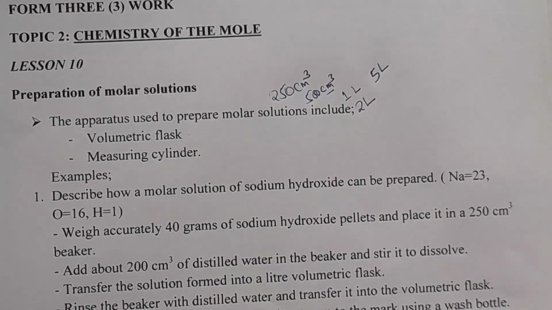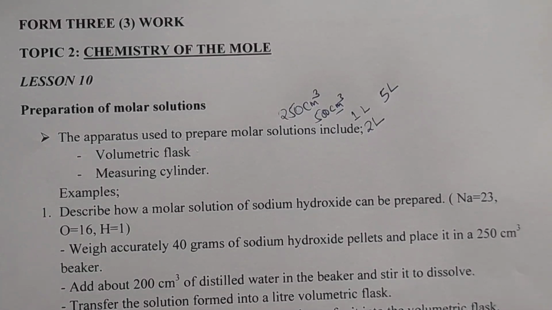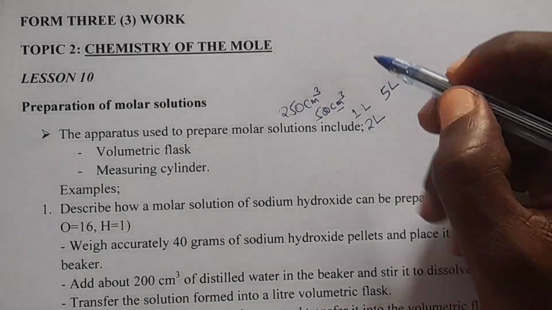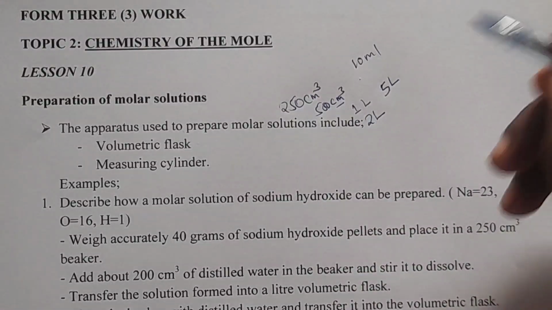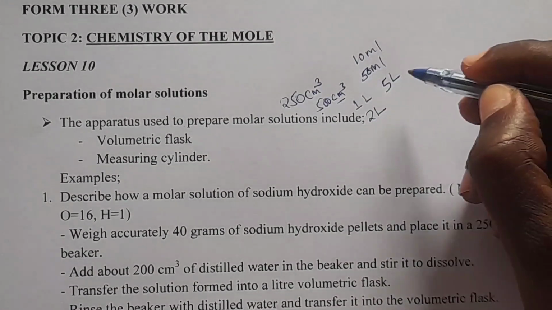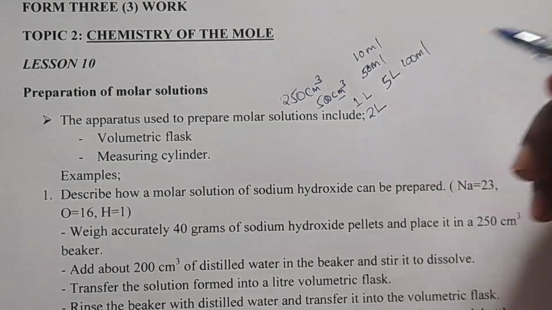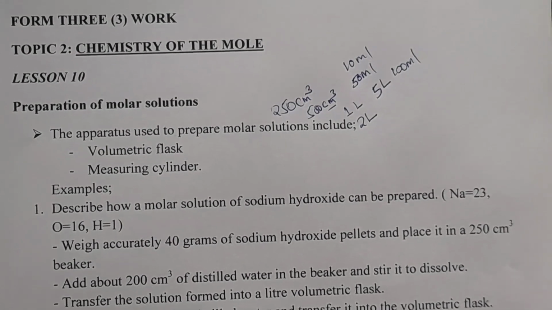So we have again measuring cylinders, the same again. Measuring cylinder can come with different measurements, like you can have one with 10 ml or 10 centimeter cube, or one with 50 ml or 50 centimeter cube, or you may come with that of 100 ml, a measuring cylinder in plastic or in a glass form.